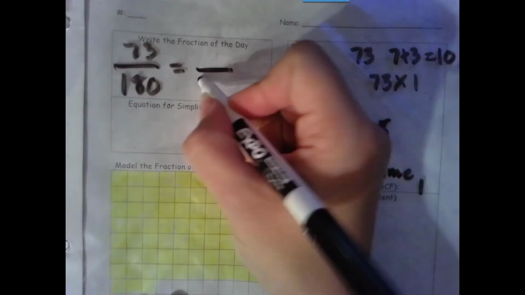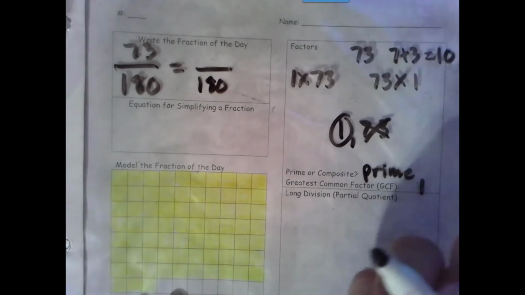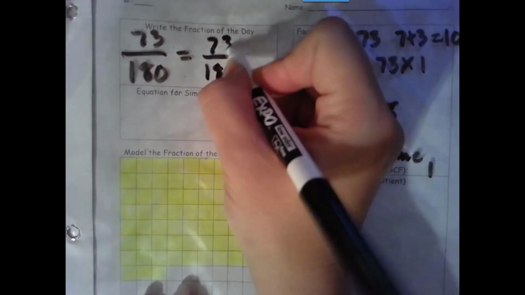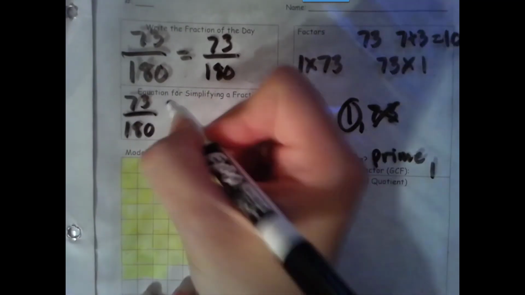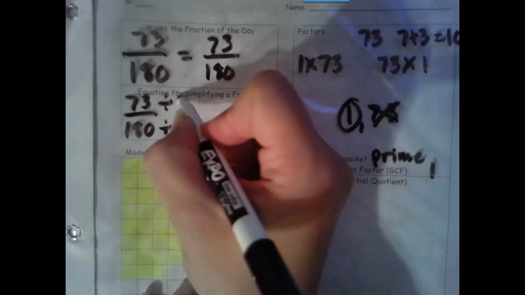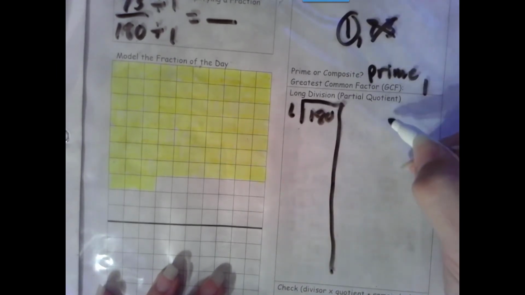So let's go ahead and make our groups of 1. Done. How many total groups of 1 do we have? 180. How many are shaded in? 73. But let's go ahead and prove it with our algorithm. Dividing both by our greatest common factor. So 180 divided by 1, 73 divided by 1.